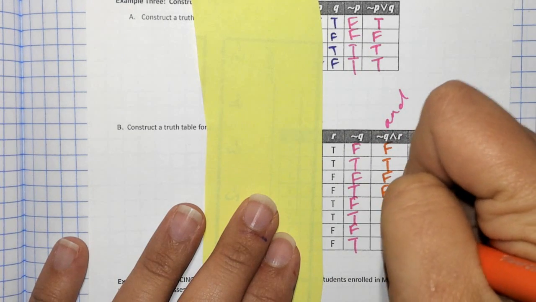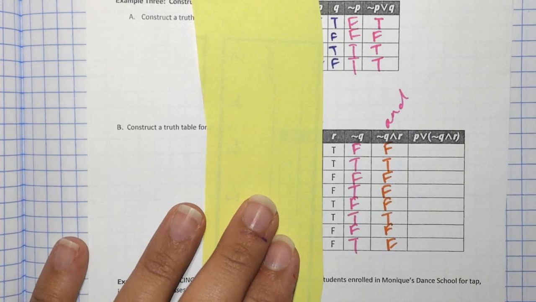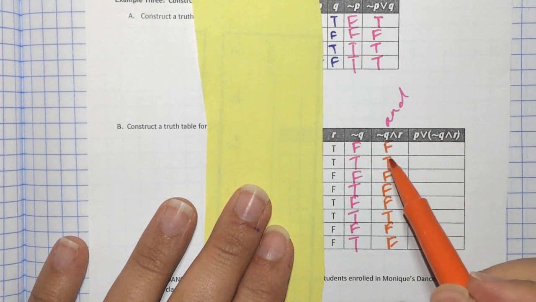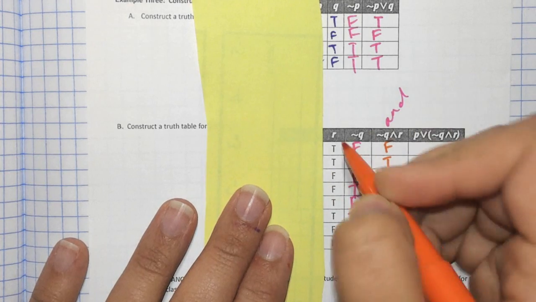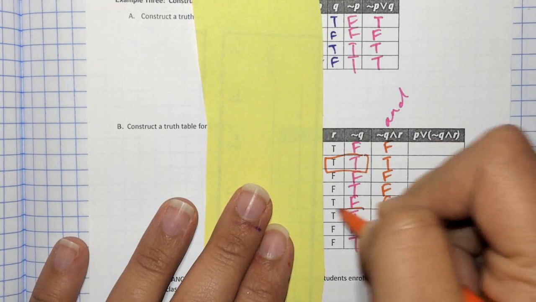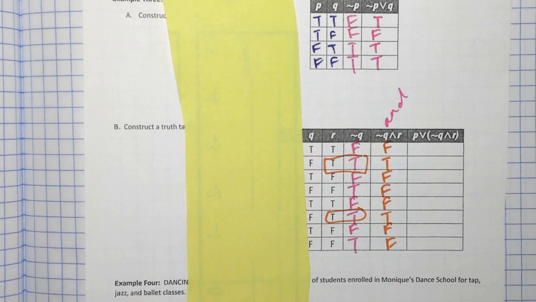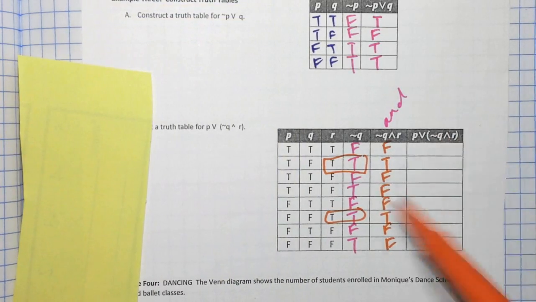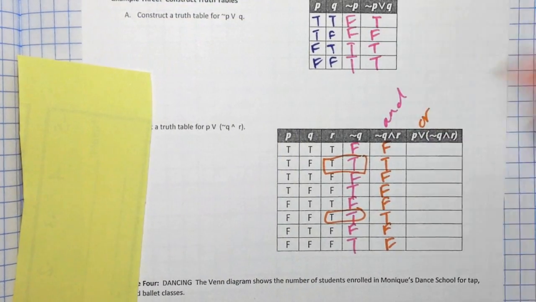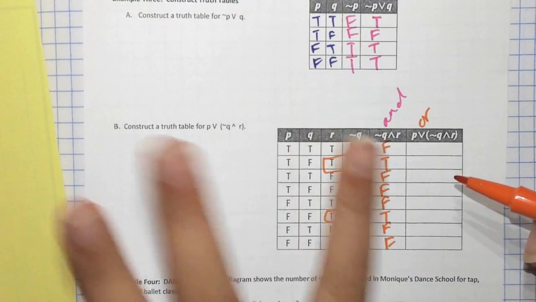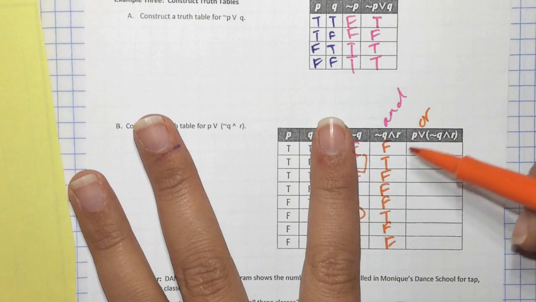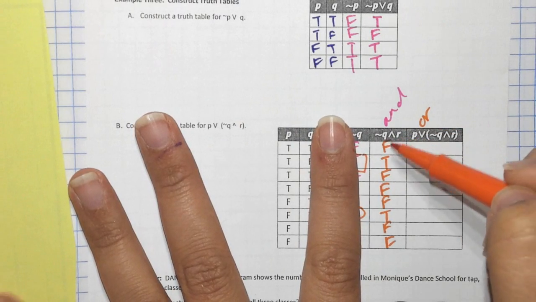True. Does yours look like mine? Clear. Yeah. I only have 2 trues because you have to have both of them. So that's this one and this one. All right, so now the last one says P or this column. So that means that we're looking at the middle. So P or this column.